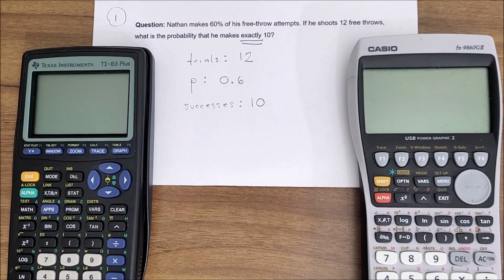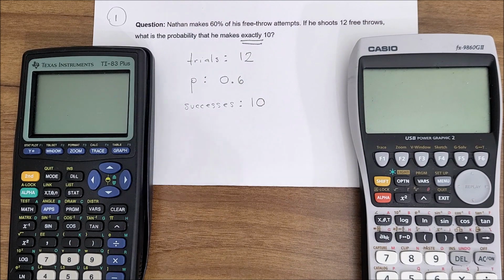10. All right, so I'm going to show you what that "exactly 10" means when we break out the calculators. As you can see, I have a TI on the left and a Casio on the right. I'm going to show you how to enter this information into both. Believe me, the math it would take to get this done without the calculator is going to take you a long time and a lot of headaches. So it's best to just put it into the calculator. All right, let's turn them on.